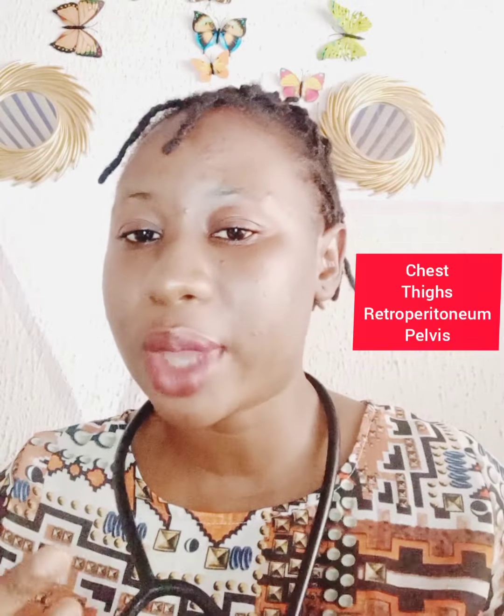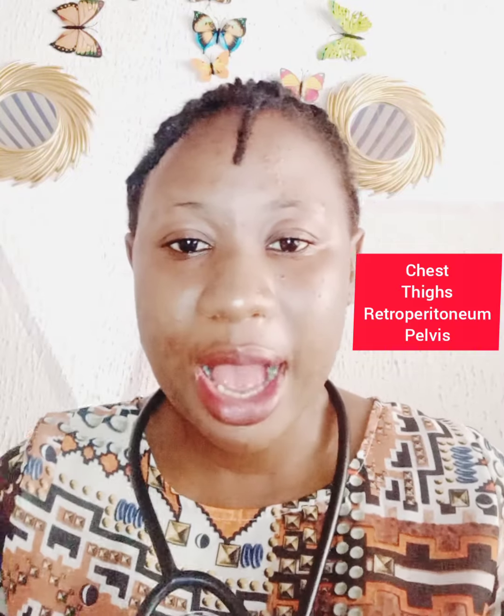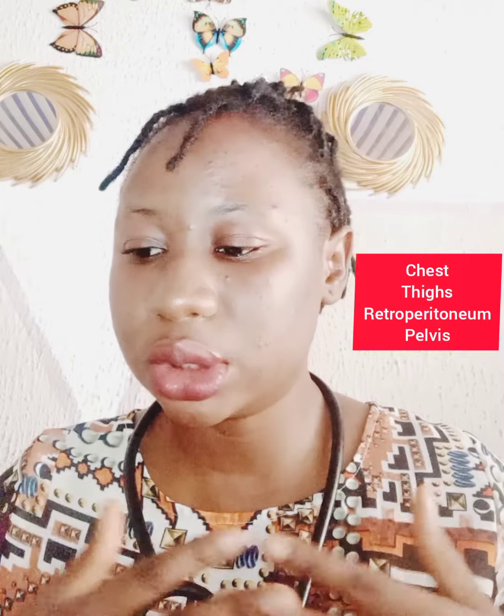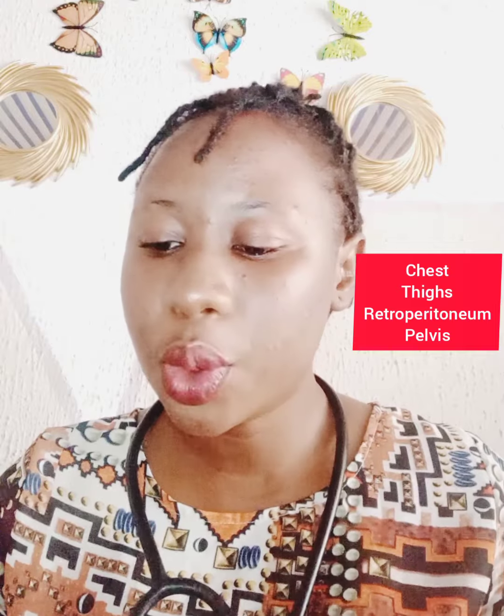hospital. So internal bleeding can hide in anatomical spaces, like the anatomical compartments we have in our system, such as the pelvis, our thighs, and our chest, also the retroperitoneum. So how are we going to know if this person is having an internal bleeding? You're going to assess the patient for some signs.